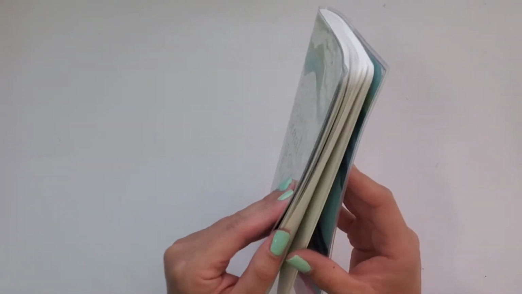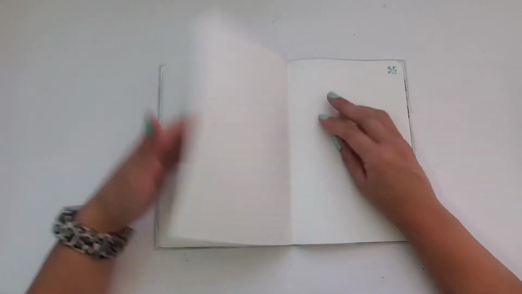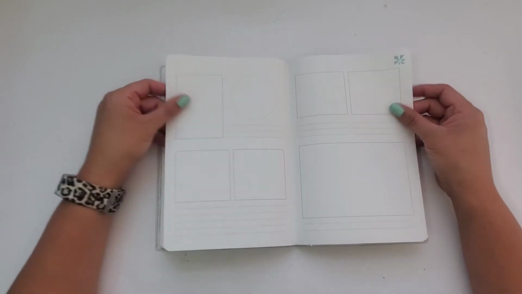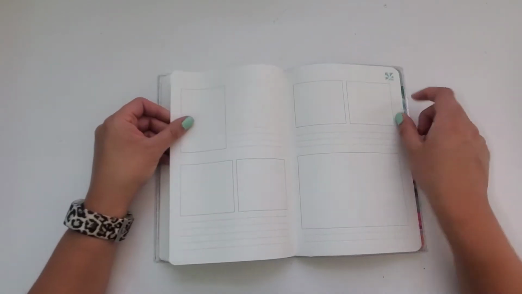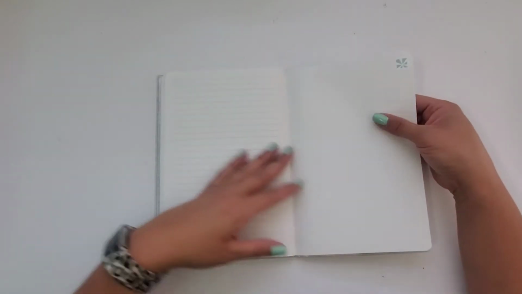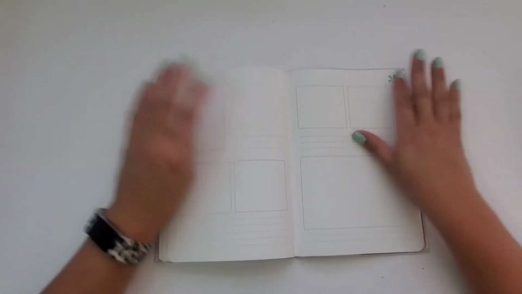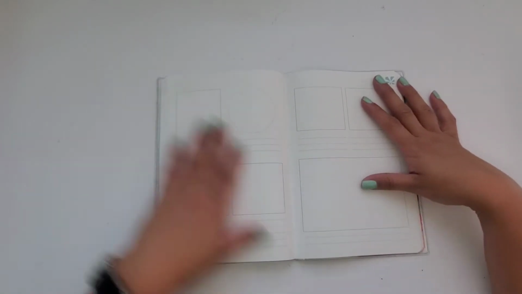I don't know. But the reason why I wanted this is because it had these blank sheets, lined pages, and then it had these little layouts here. You see how you can stick a photo, stamp, sticker in these layouts. And I especially thought this was cool. Well, it turns out I hate this right here.